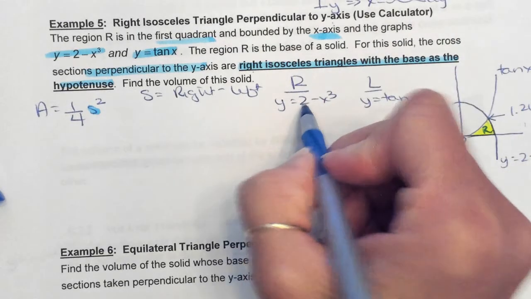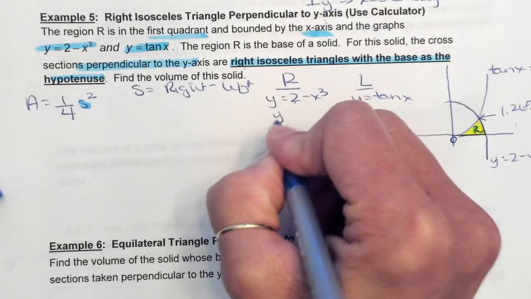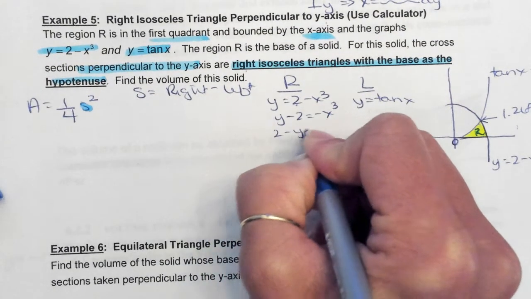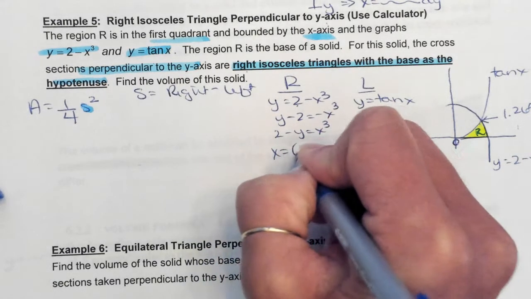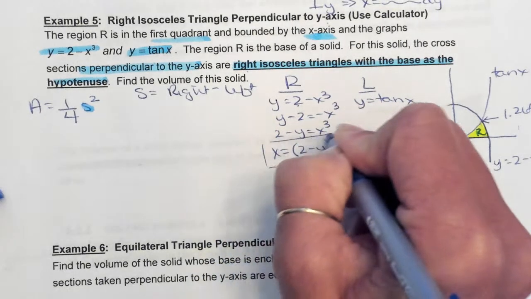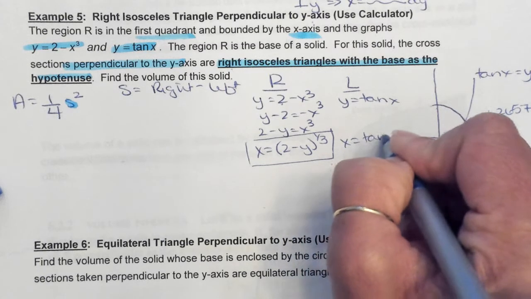So to solve for my right side, subtract 2, divide by a negative, take the cubed root. So you have x is equal to the quantity of 2 minus y to the 1/3 power. Okay? And then here, x is equal to the inverse tangent of y.